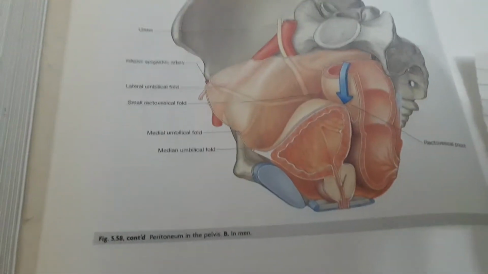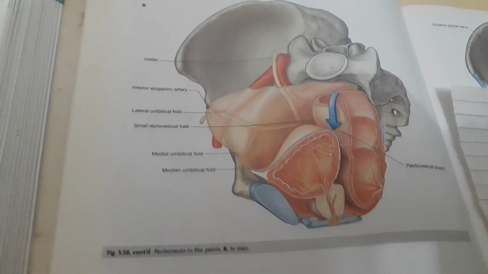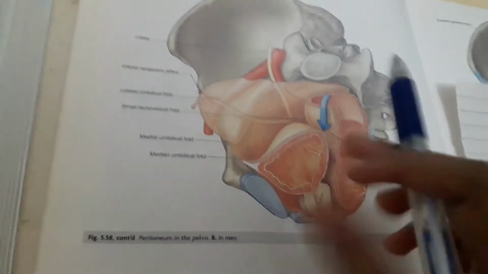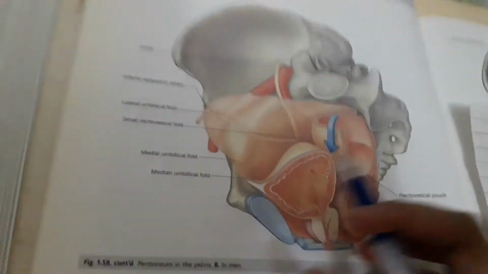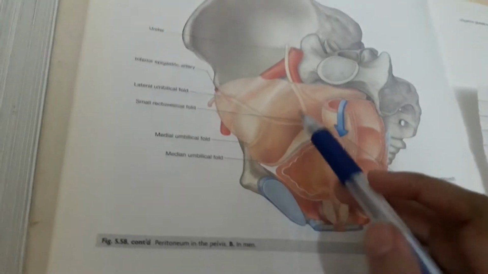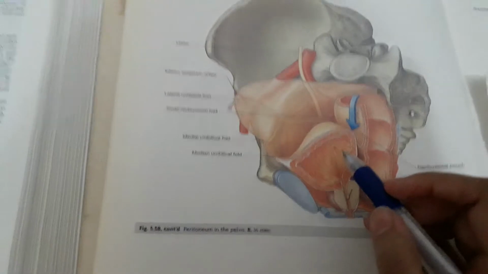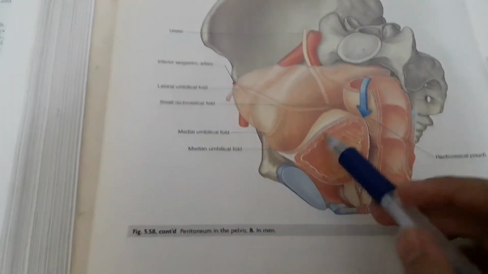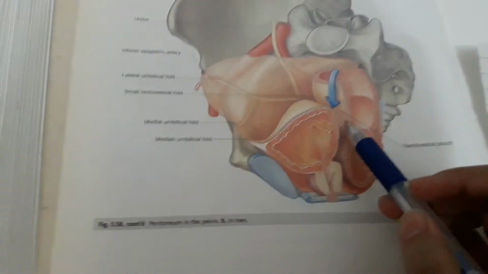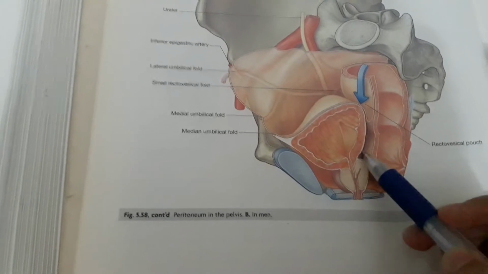Okay, let me show you in the diagram which shows very nicely how the peritoneum is covering the posterior surface. So this is another diagram of the bladder. You're viewing it from a lateral view, but you're viewing the interior of the pelvic cavity. It's the same diagram as we saw before, but the only difference is that we have added peritoneum in this diagram. Talking about peritoneum, you can see this orange layer over here. All this orange layer is the peritoneum, and here you can see that this is the bladder and this is the posterior surface of the bladder.